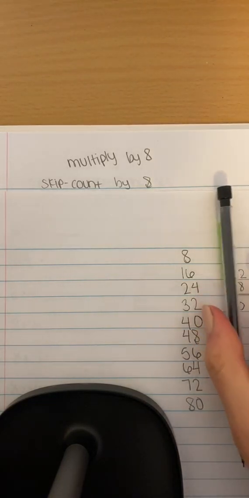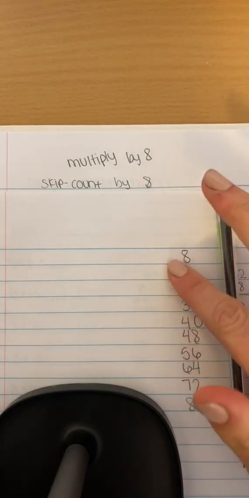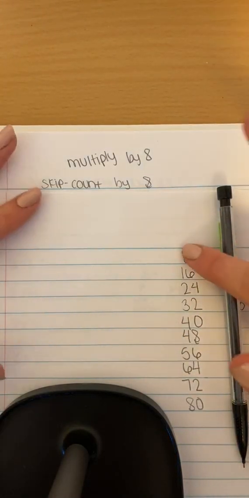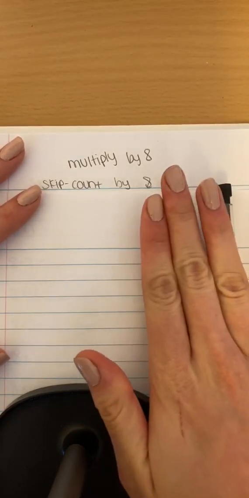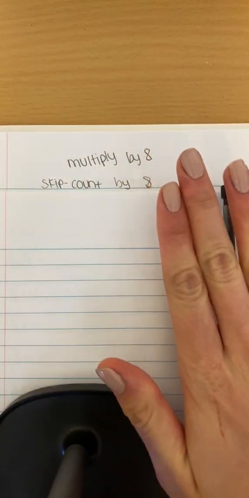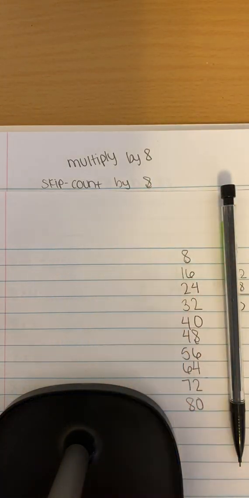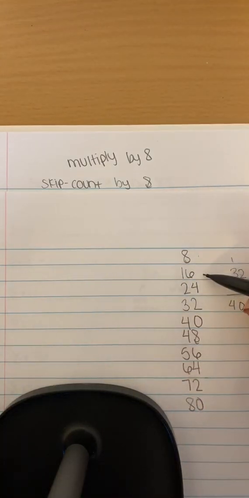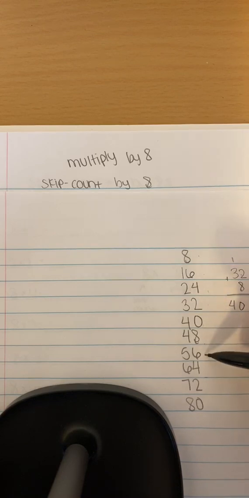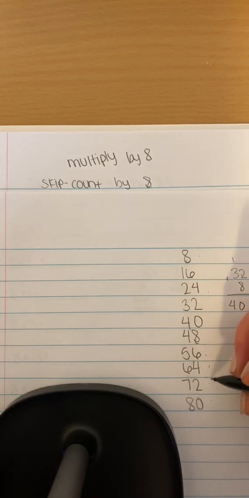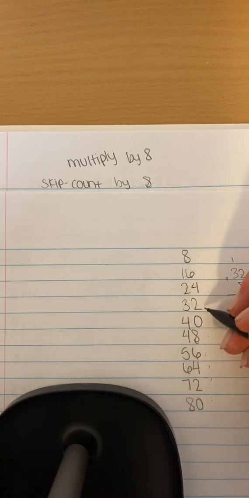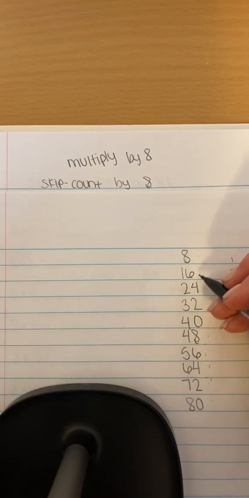So what we want to try to do is memorize our skip counting by 8 in our head. So let's practice going up and down. And then we're going to practice it by putting my hand or a piece of paper over here, and then we're going to skip count by our 8s. So let's get started. 8, 16, 24, 32, 40, 48, 56, 64, 72, 80. 80, 72, 64, 56, 48, 40, 32, 24, 16, 8.